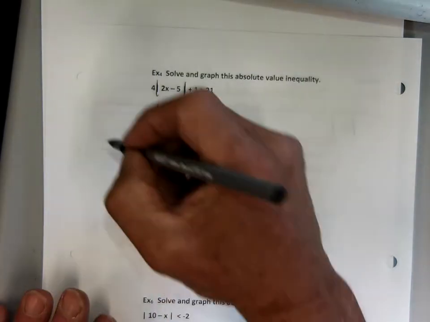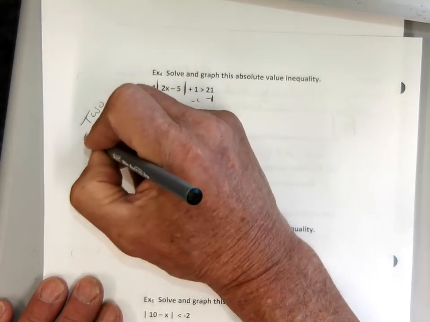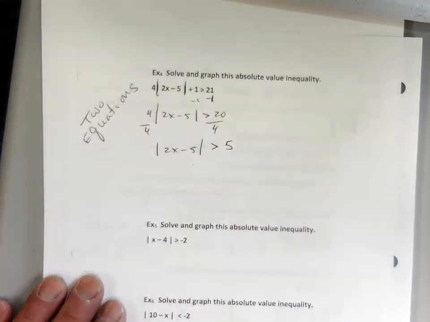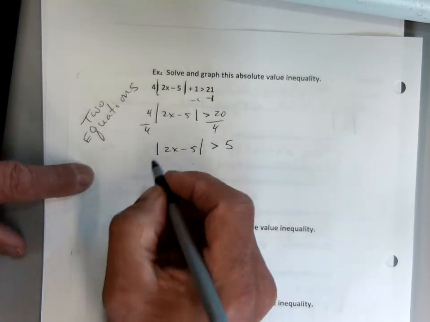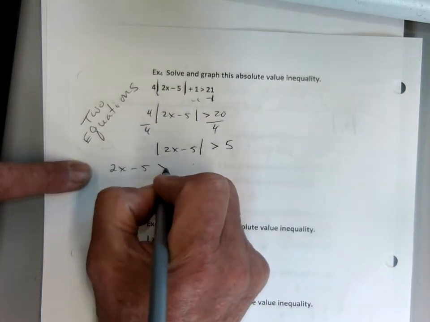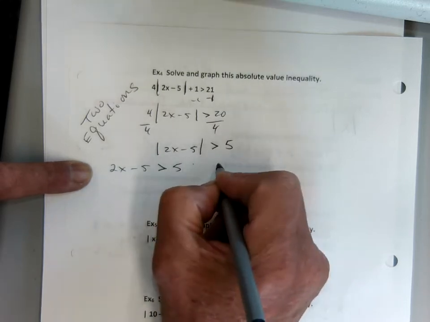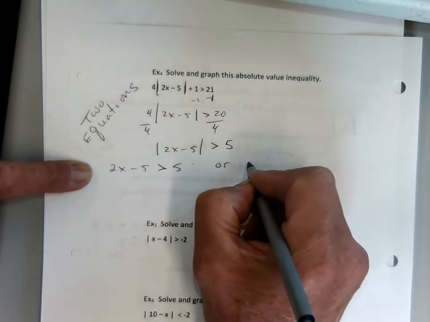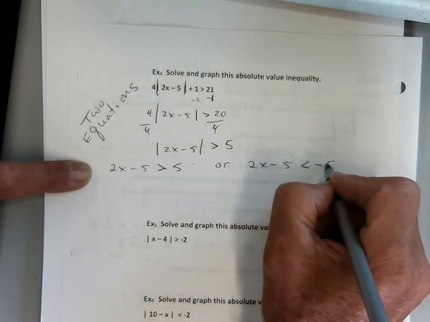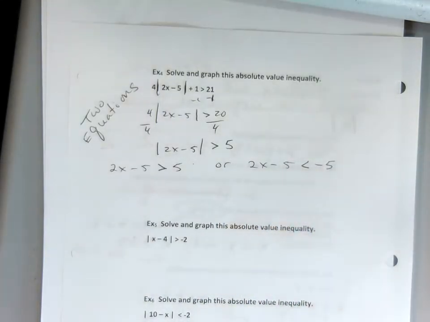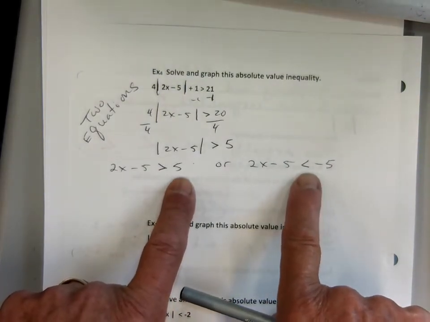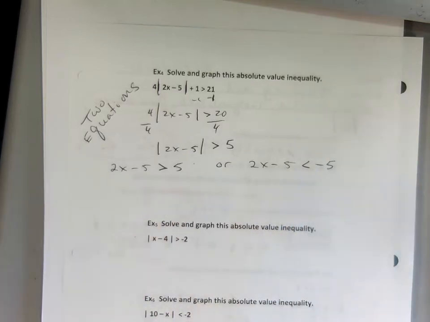I need two equations to get two answers. So I will first do 2x minus 5 is greater than 5, or 2x minus 5 is less than negative 5, because with absolute values I do the positive and the negative. Positive 5, negative 5, but I turn the sign when I do the negative. Okay, this isn't so bad.